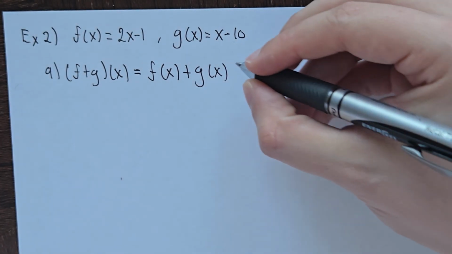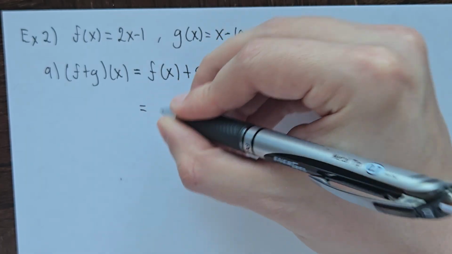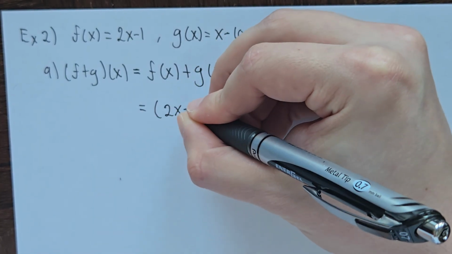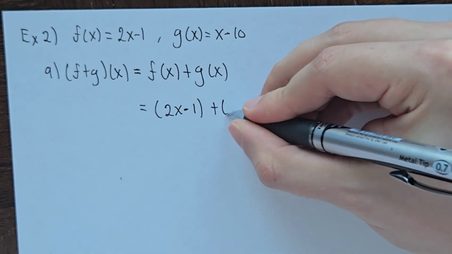So here, if I'm thinking about what f of x and g of x is, well, f of x is 2x minus 1, and g of x is x minus 10.